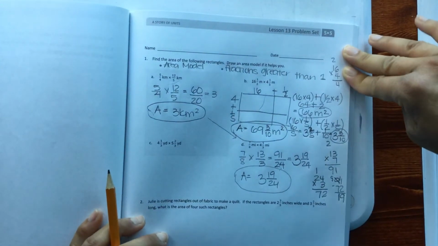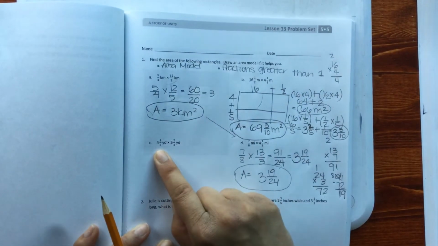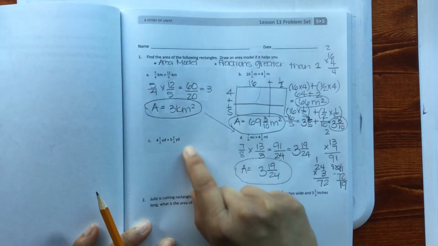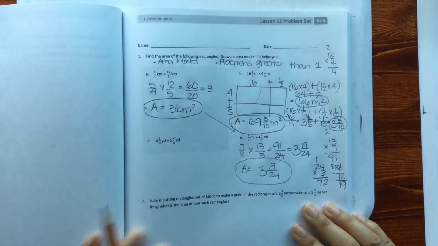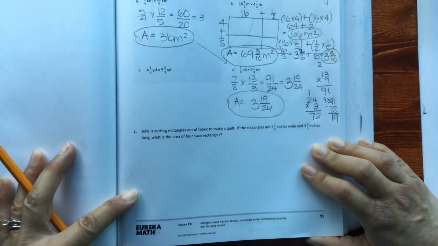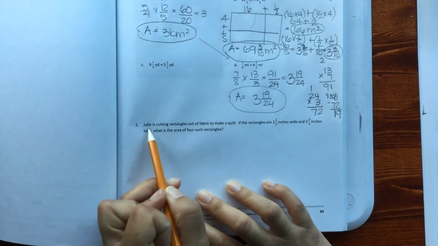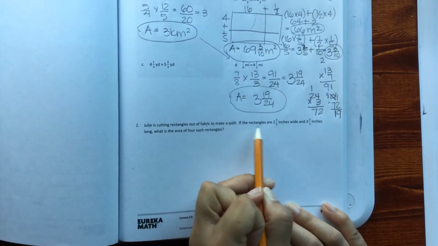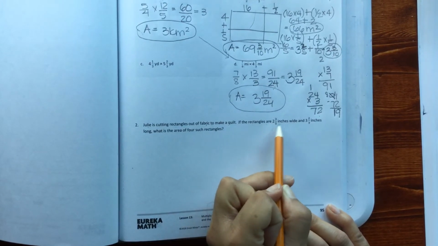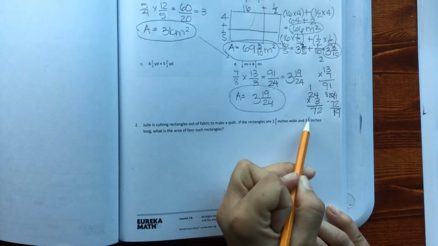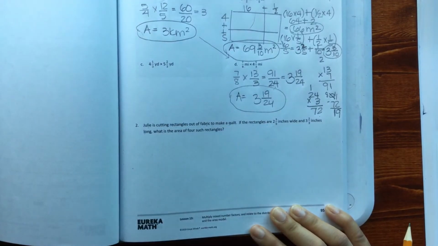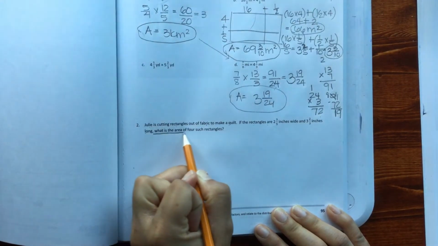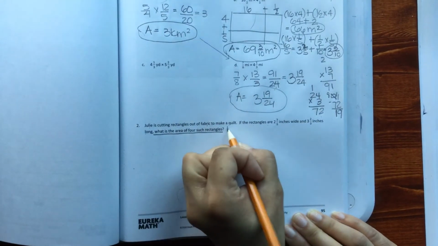Okay, so I'm going to actually jump down. I'm not going to do problem C. You can definitely write down problem C and solve that on your own. But I want to take a look at this word problem. Julie is cutting rectangles out of fabric to make a quilt. If the rectangles are 2 3/5 inches wide and 3 2/3 inches long, what is the area of 4 such rectangles? So we need to identify what our question is. What is the area of 4 such rectangles?